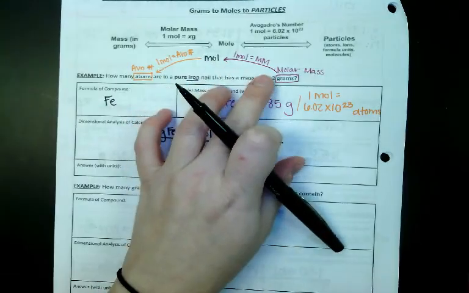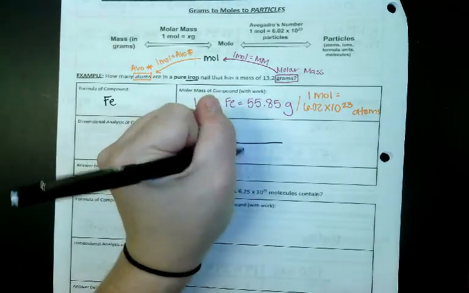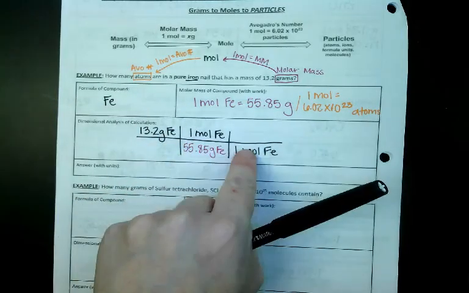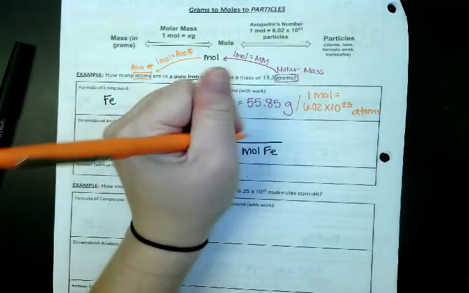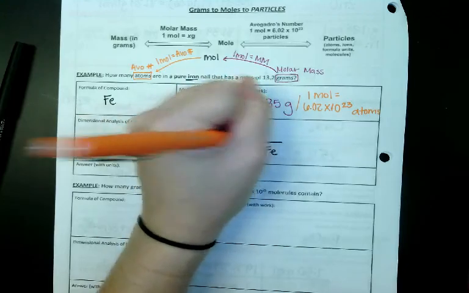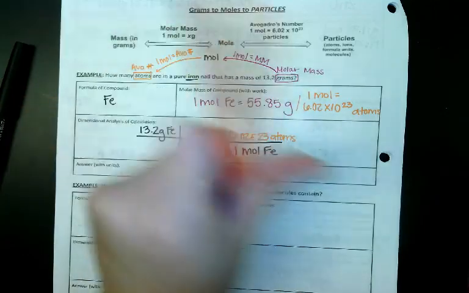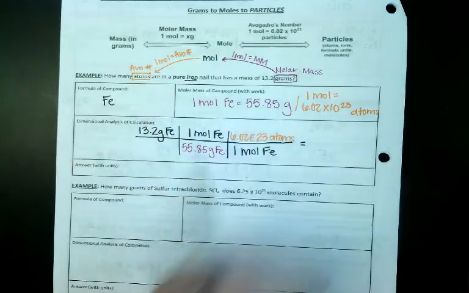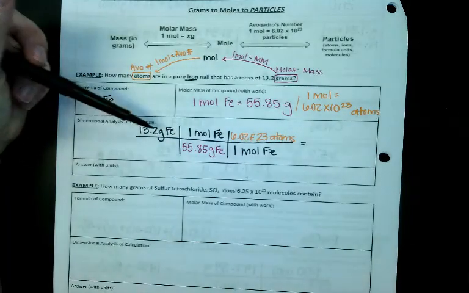It gets me from grams to moles, but again I need to go from moles to atoms. So I'm going to put 1 mole of iron on the bottom this time because again, what's the unit on top is the unit on the bottom. What goes above goes below. And then on top of that, I'm going to put Avogadro's number because that is what I need. I'm looking for atoms. Now remember, what we do in these multi-steps, we multiply across the top.